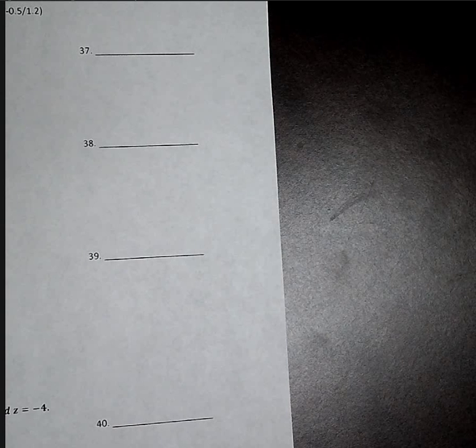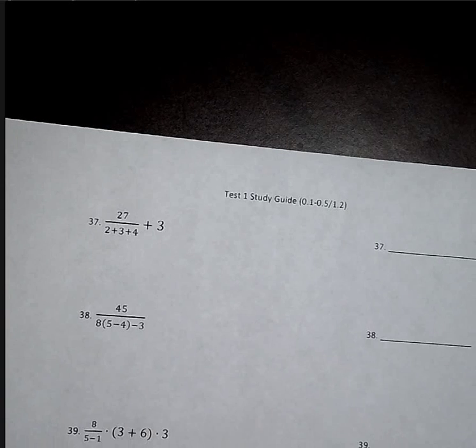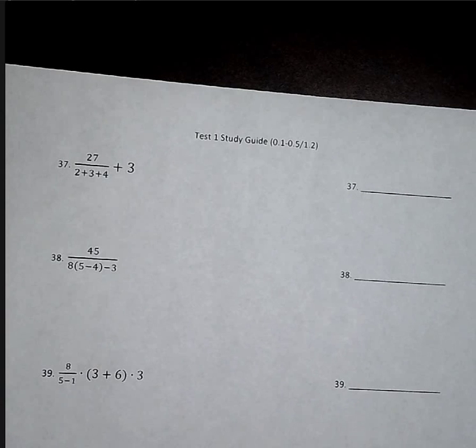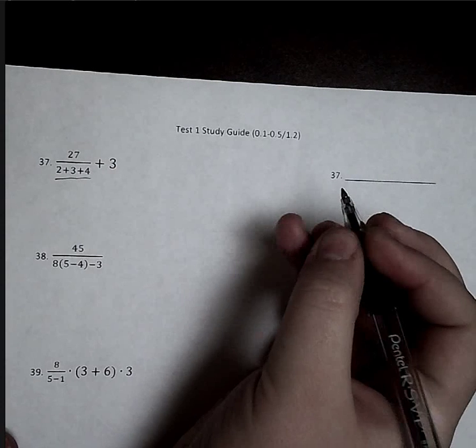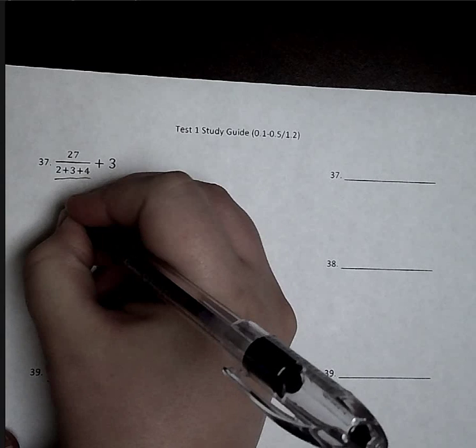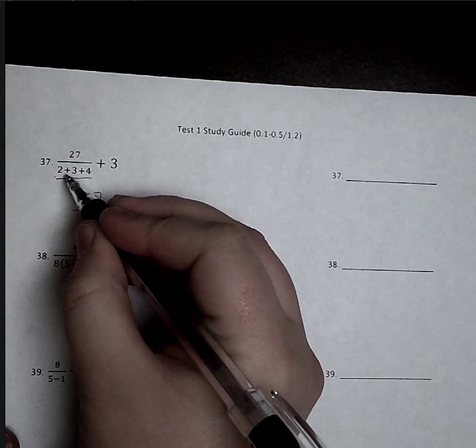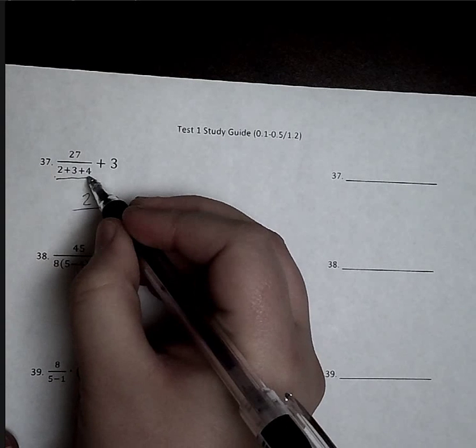So now when we look at page 4, we have a couple more of our order of operations problems. So whenever you have fractions in there like this, I recommend you go ahead and simplify everything you can in that fraction first. Okay, so let's go ahead and simplify everything we can in this denominator here. That's going to give us 27 over 2 plus 3 is 6 plus 4 is 10.